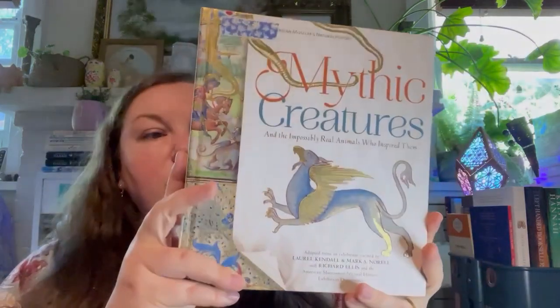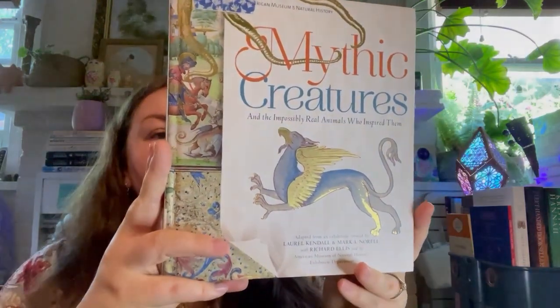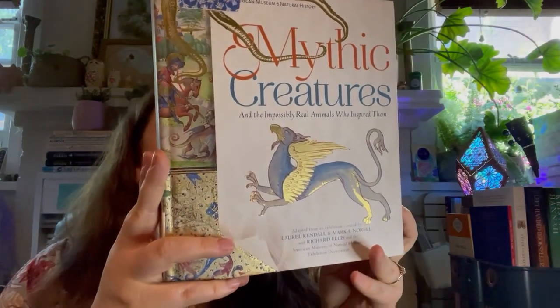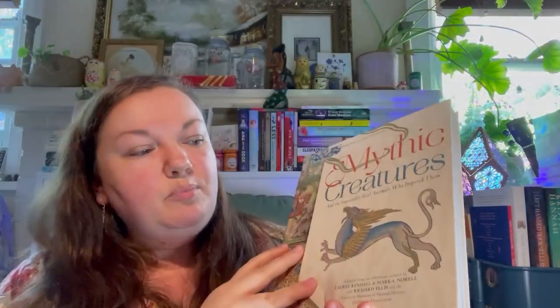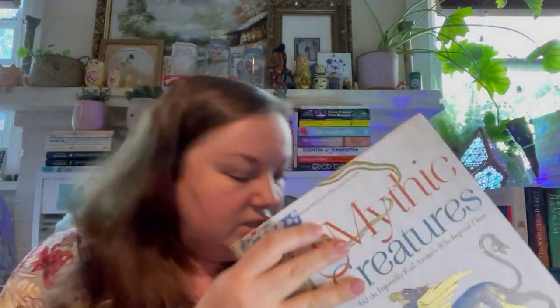This is Mythic Creatures and the Impossibly Real Animals Who Inspired Them, adapted from an exhibition curated by Laurel, Kendall, and Mark A. Norell with Richard Ellis and the American Museum of Natural History Exhibition Department. This is basically about an exhibition on mythical creatures, which I think a lot of people would be interested in having a look at.